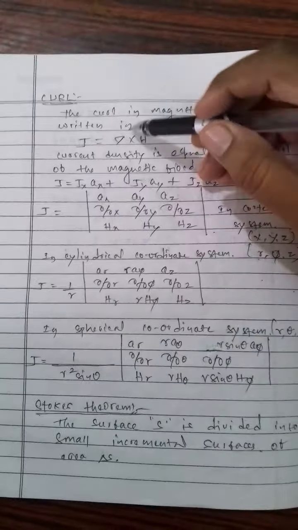Magnetic flux and flux density. The magnetic flux density is related to the magnetic field intensity through the permeability of the medium, that is B is equal to mu H.